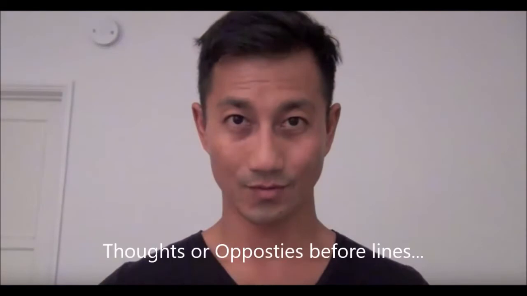Okay, these micro expressions are extremely small. This particular Rutger Haugen substitution acting technique actually works on screen. If you look at his micro expressions, they're congruent with what he's actually portraying. So this next one is thoughts before lines, or opposites.